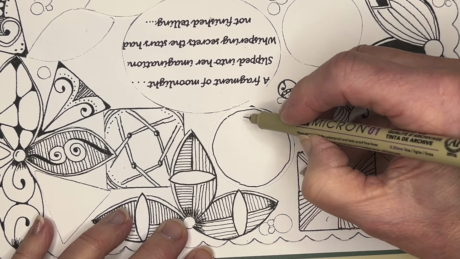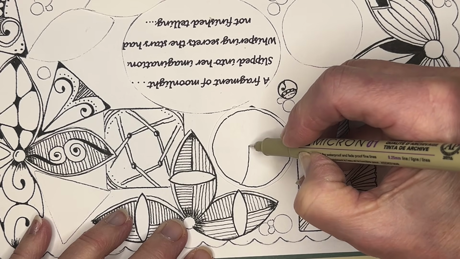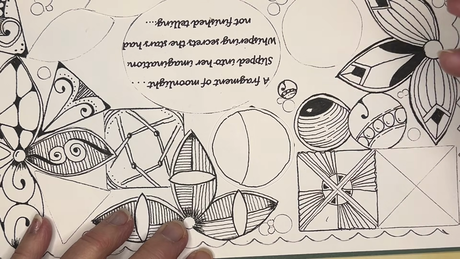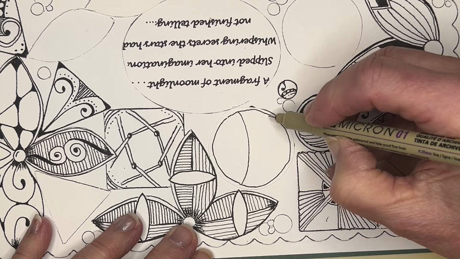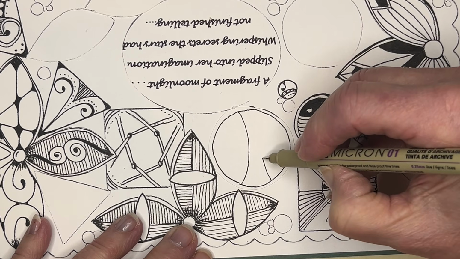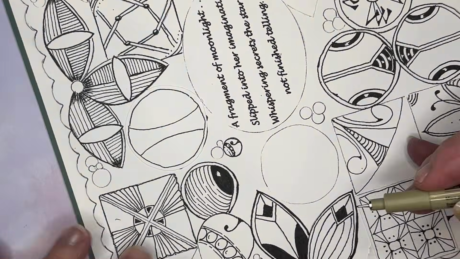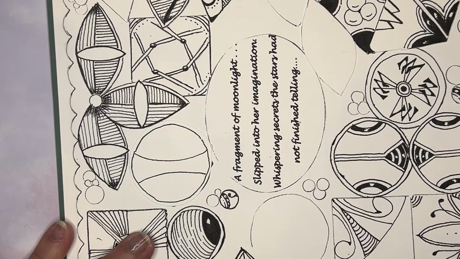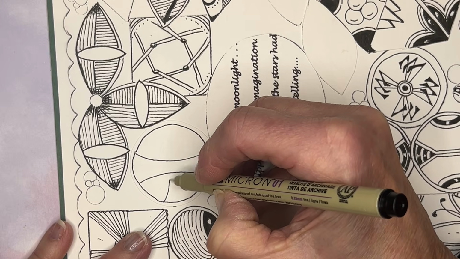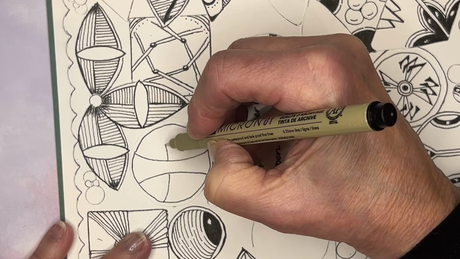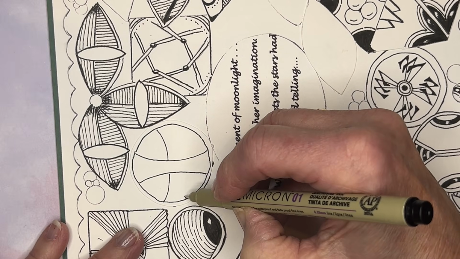Okay, remember the first thing we're going to do is come around like that with a largish, longish line that kind of focuses inward. Go the other direction. This is a very fun pattern. Okay, going the other direction. Lift your pen when you get to the middle. Back out the other side, going the other direction.